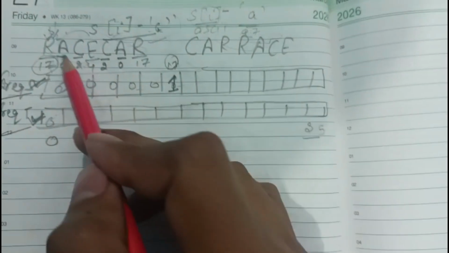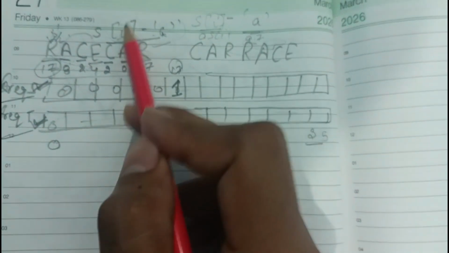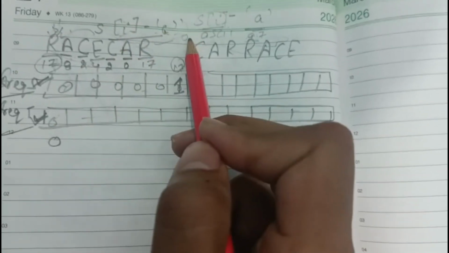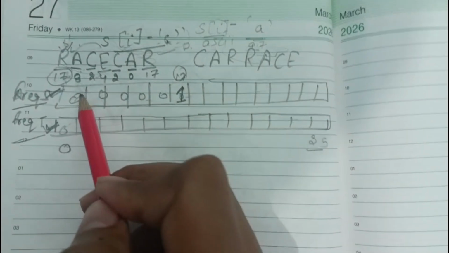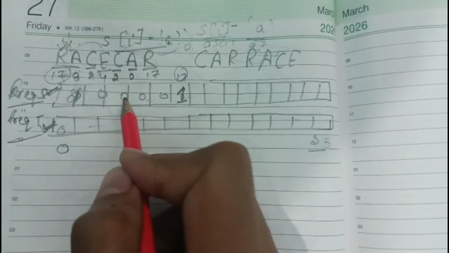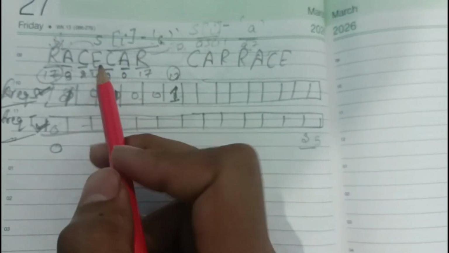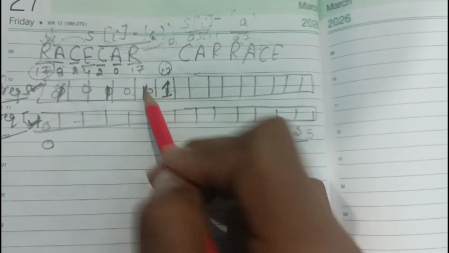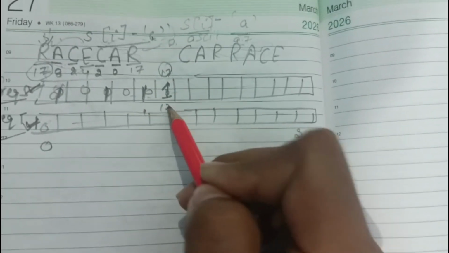Now 'a' is at the 0th index, because 'a' minus 'a' is 97 minus 97, which becomes 0. So at 0 I will say 1. At 'c', which means at index 2, it will become 1. Now 'e' is at the 4th index, so I will make it 1. Let's say this is the 4th and this is the 17th index.